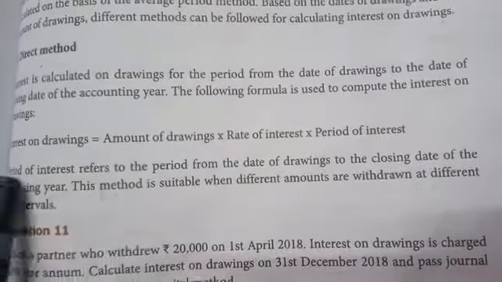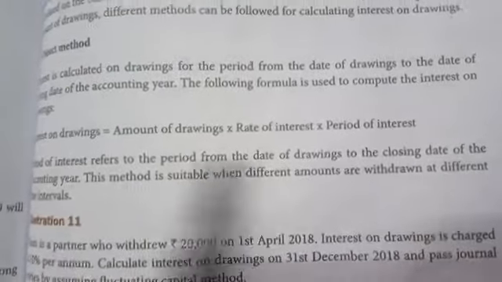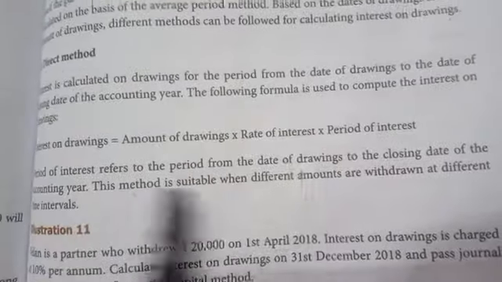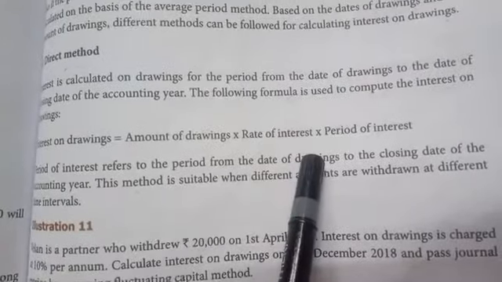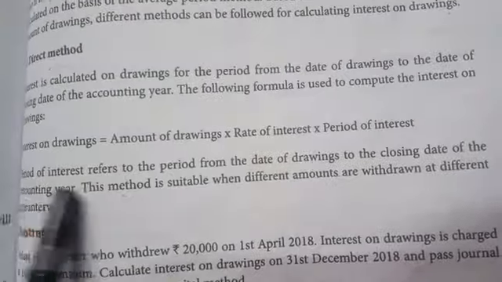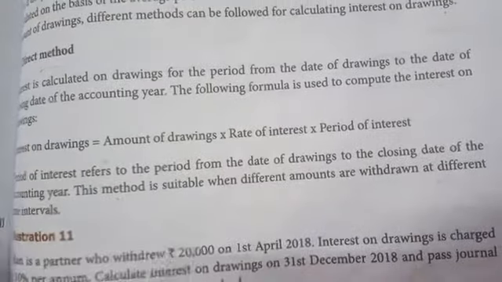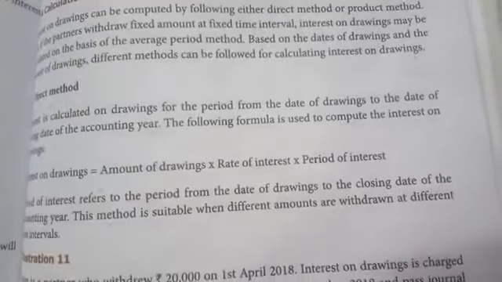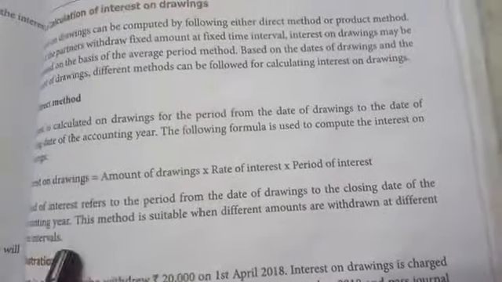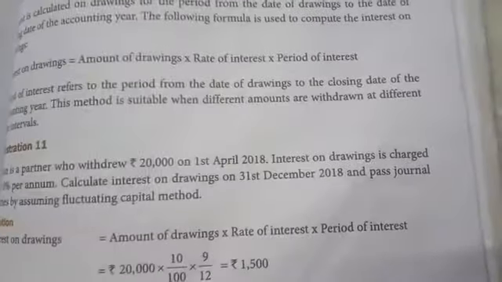A period of interest refers to the period from the date of drawings to the closing date of the accounting year, that is, from the date on which the partner withdrew from the business to the end of the year. This method is suitable when different amounts are withdrawn at different time intervals. Different amounts withdrawn and different time intervals, that method is used for the direct method.